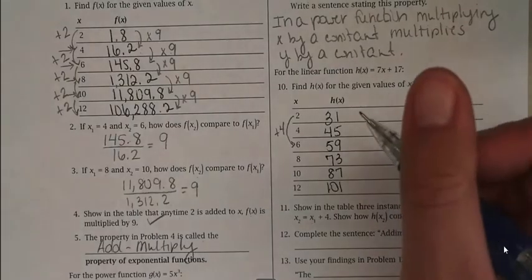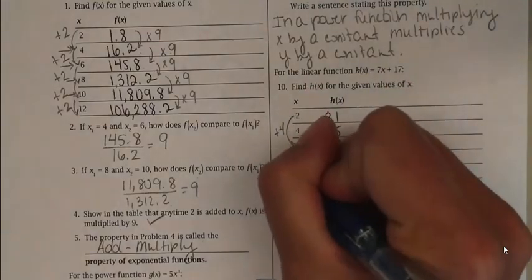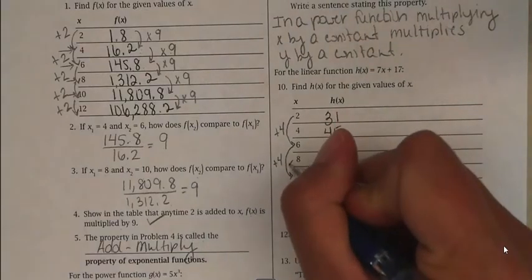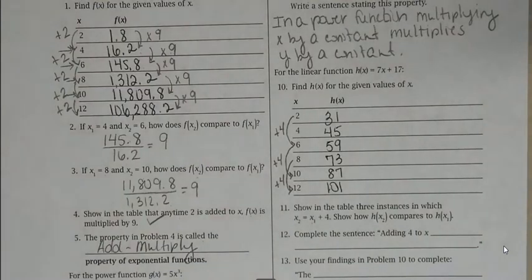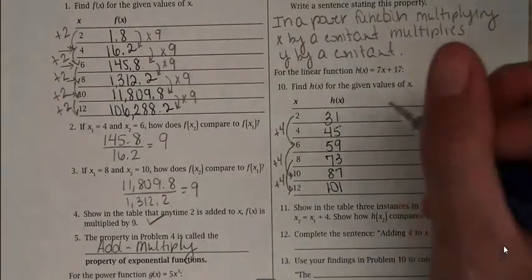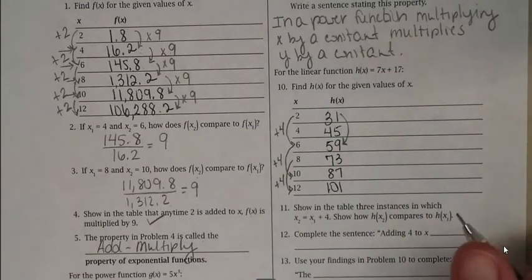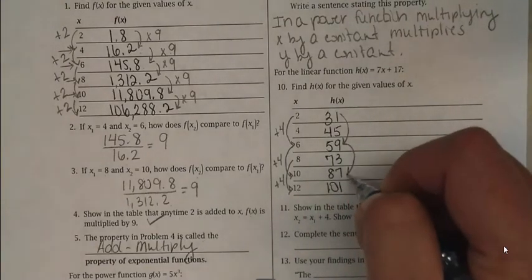How about if I take 6, I end up with 10. Let's do one more. How about from 8 to 12? That's also adding 4. Show how h of x2 compares to h of x1. Let's see if we end up with a constant pattern. Going from 31 to 59, how does that compare to when I go from 59 to 87?